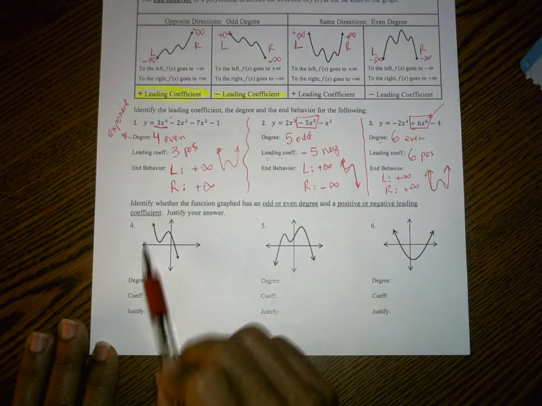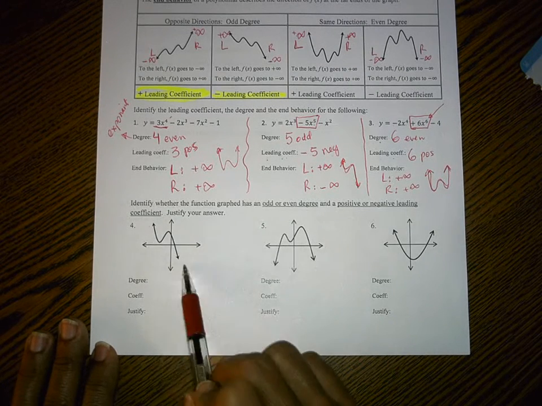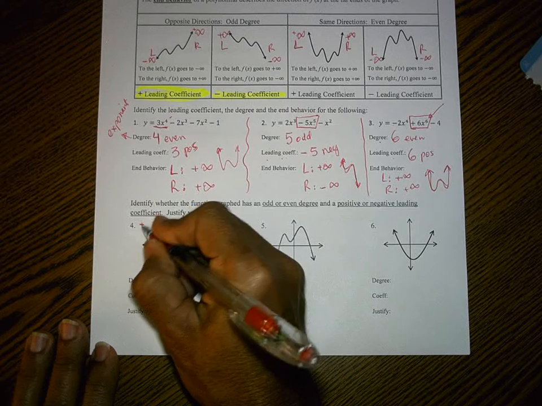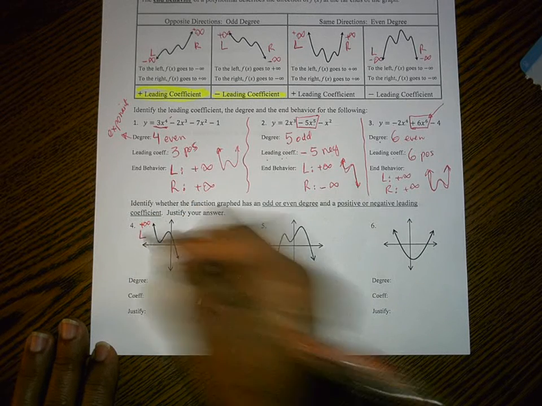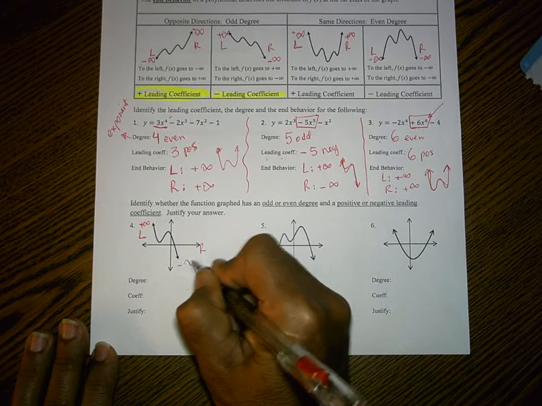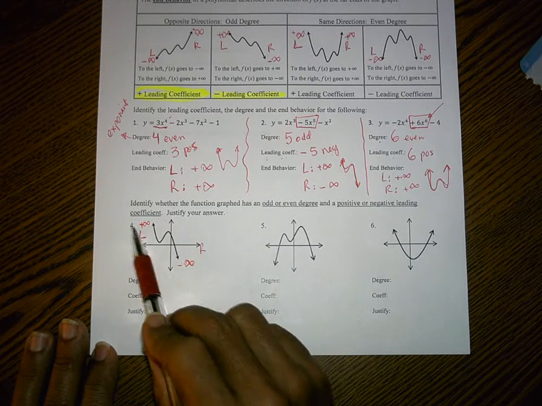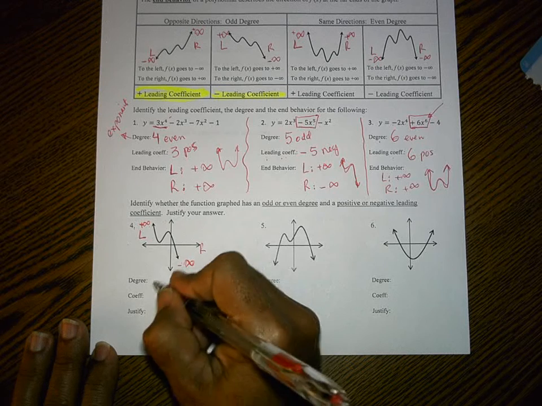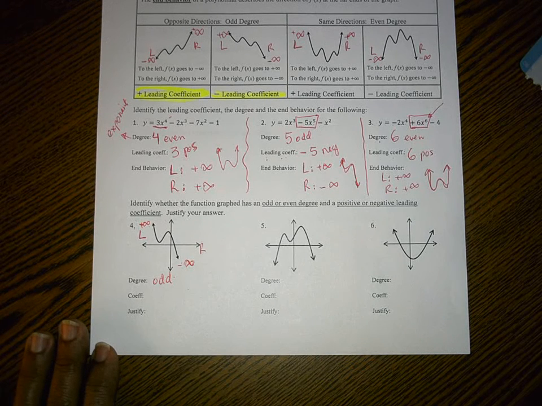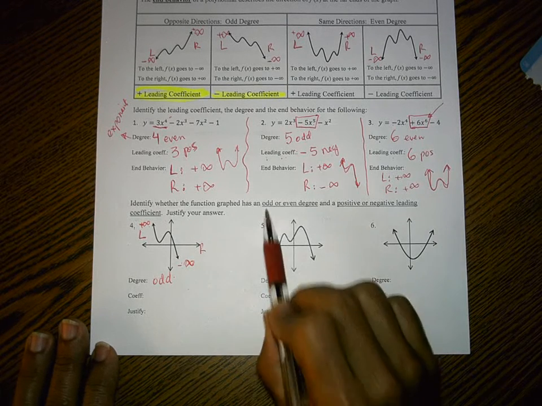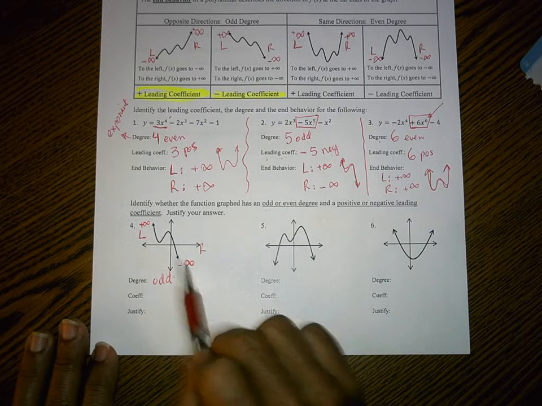So when I see going opposite sides, one is going up to positive infinity on the left, on the right over here is going down to negative infinity. Because they're going opposite directions, then I know it's going to be an odd degree. That's all it's asking me. What kind? Is it odd or even? So I know it's odd because it's going opposite directions.